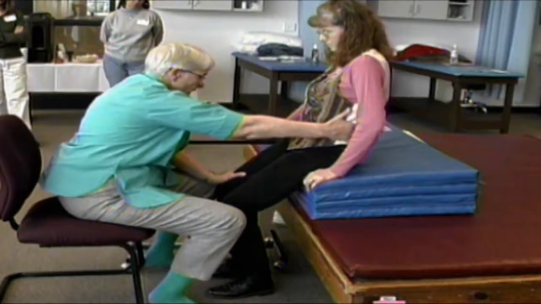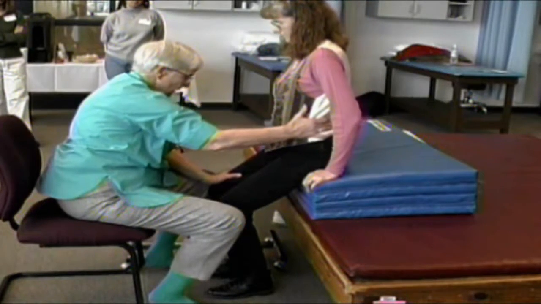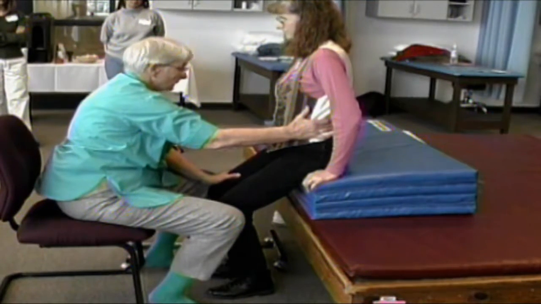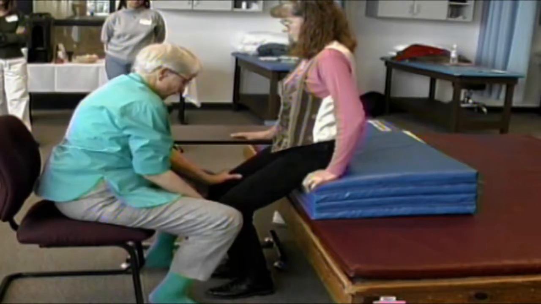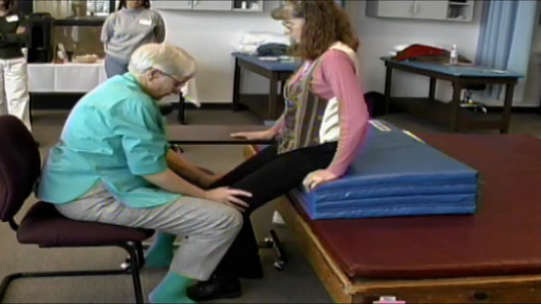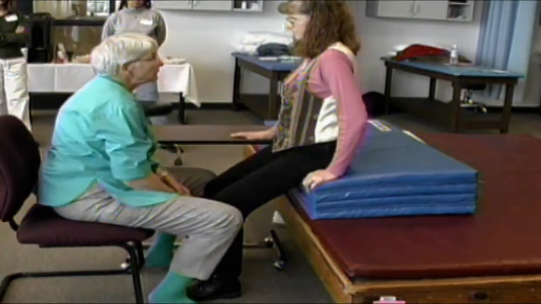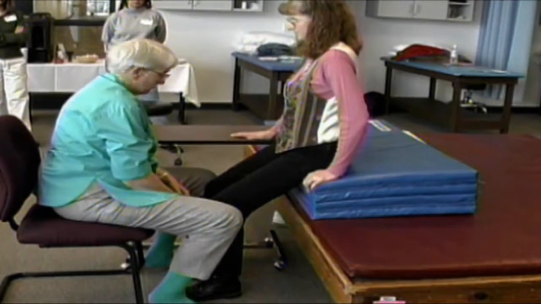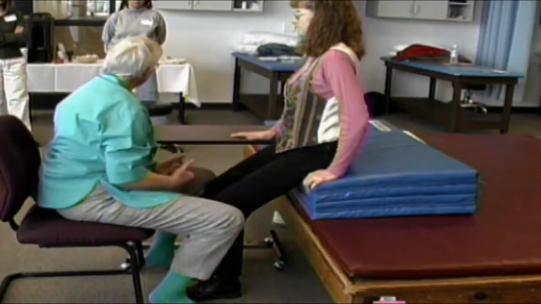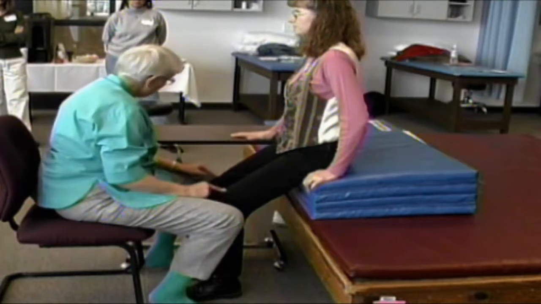Now when I ask her to sit up, she really has to hold in her legs a lot. Now bring your foot out so that your heel is underneath your knee, both sides. See, that's easier. So you need to think about the foot placement. Where is it harder? Where is it easier? You might start with it here.